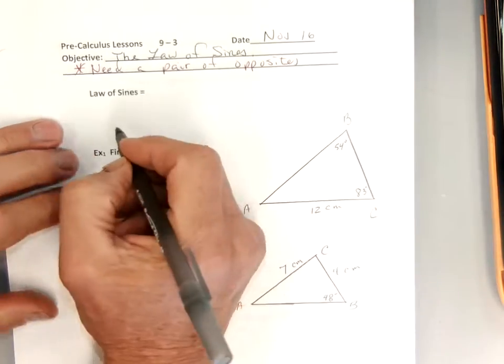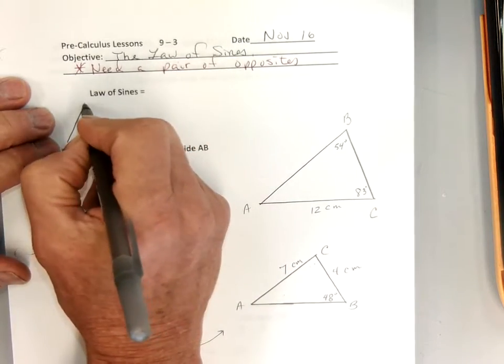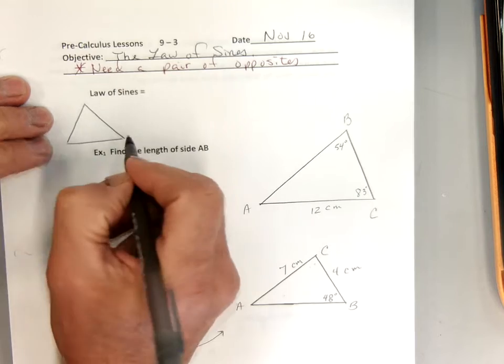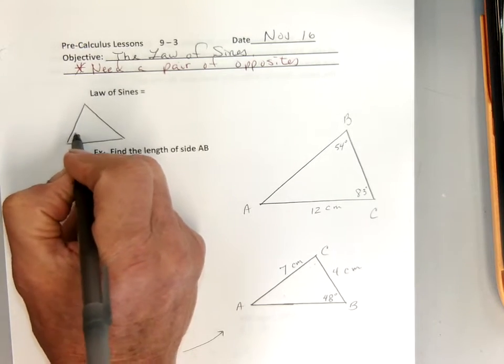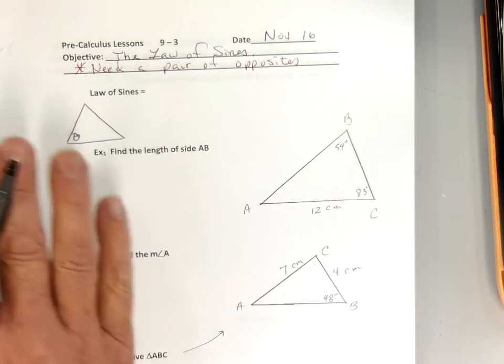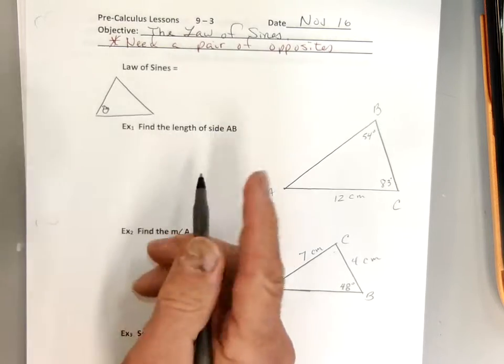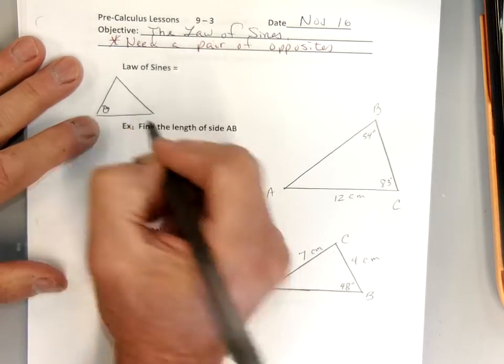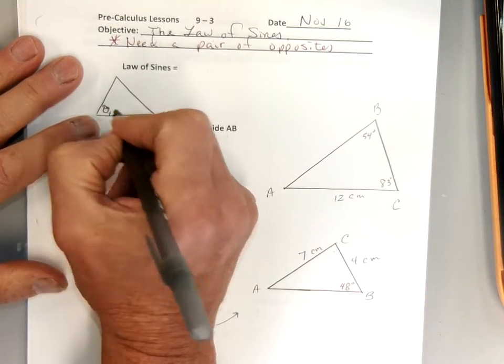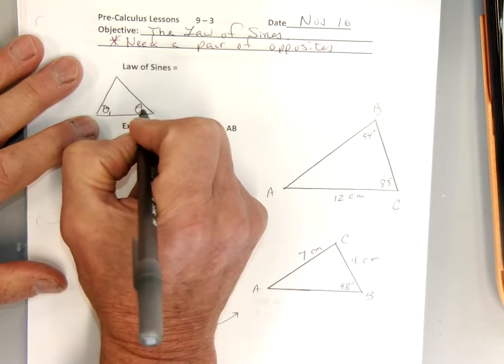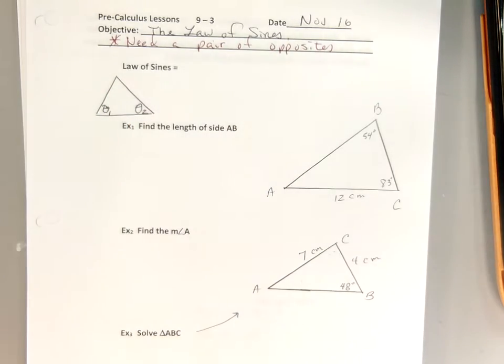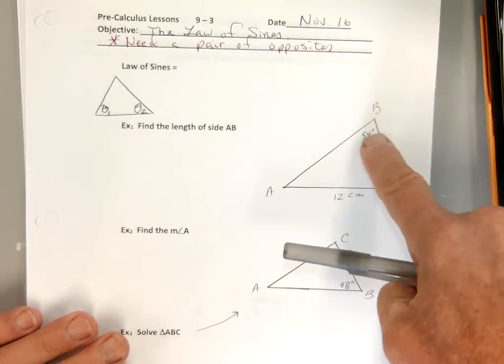So first of all, let's just draw a triangle, any triangle. It is not a right triangle. So we start there with theta. I'm going to have two angles, theta 1 and theta 2. Go ahead and draw that out. Theta 1, theta 2.